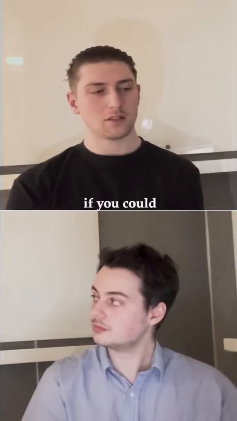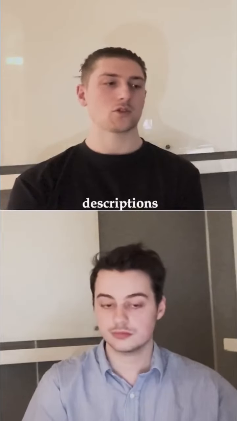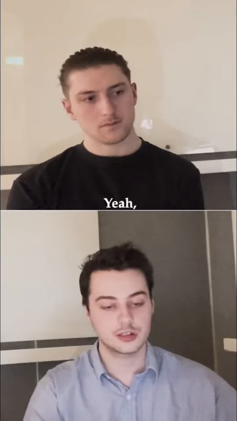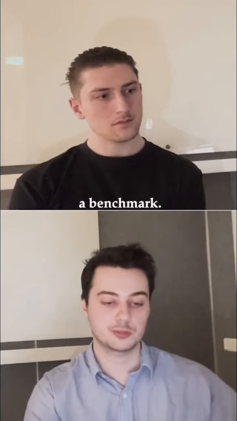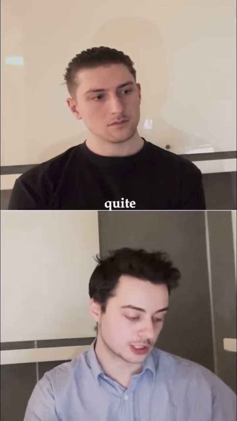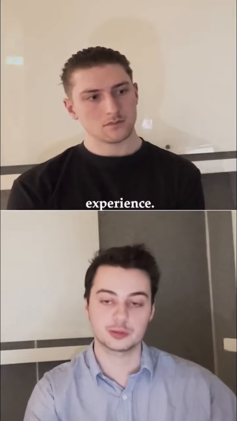It'd be interesting if you could A/B test different descriptions and see. That's a really good idea. Yeah, you could swap them out, and if you have a benchmark, so it is testable, which does distinguish it from user experience, to be fair.